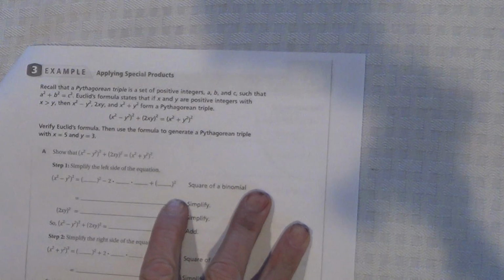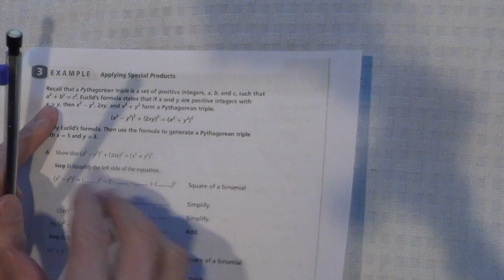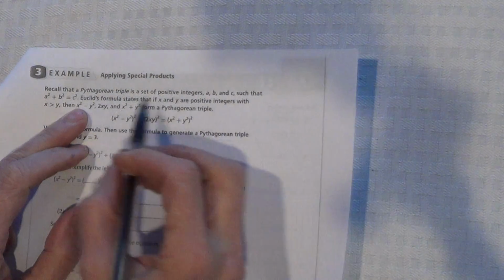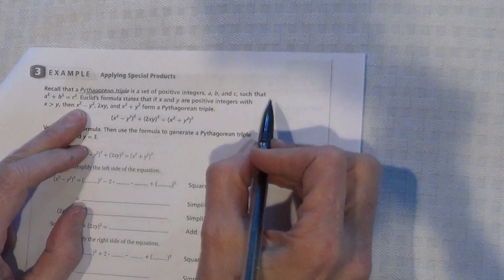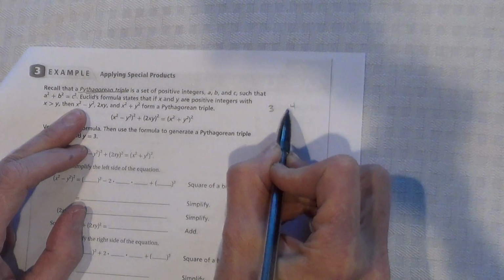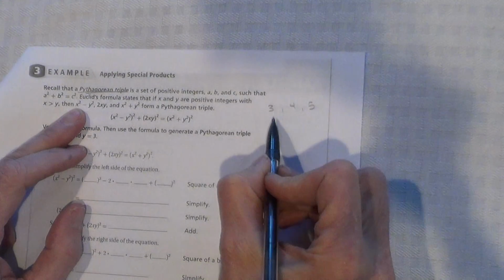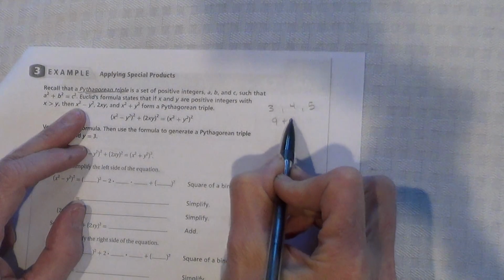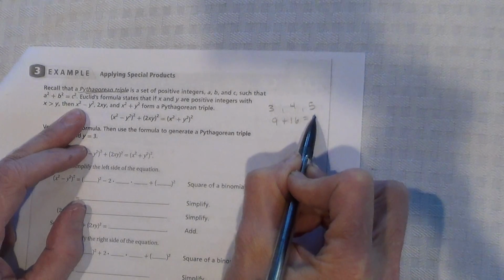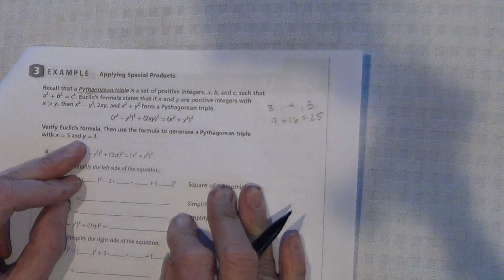Okay, recall that a Pythagorean triple is a set of positive integers, a, b, c, such that a squared plus b squared equals c squared. A good example of that is 3, 4, and 5. Those are Pythagorean triples. So if we square 3, square 4, it will equal 5 squared. That's what makes them Pythagorean triples. Okay?